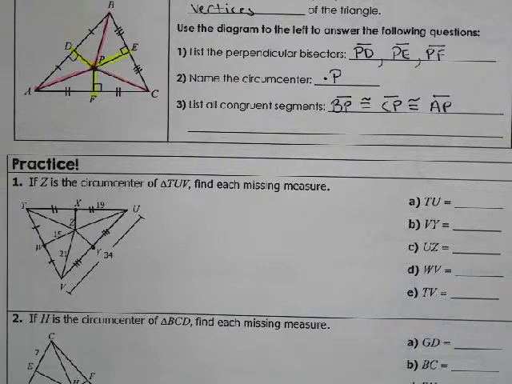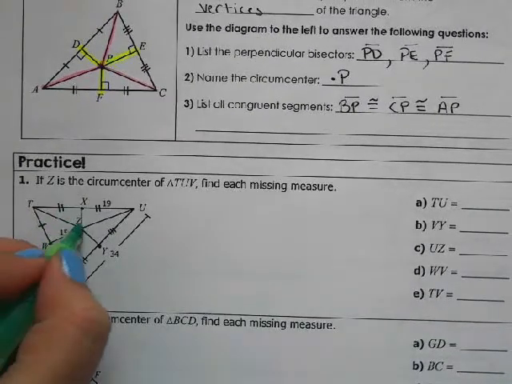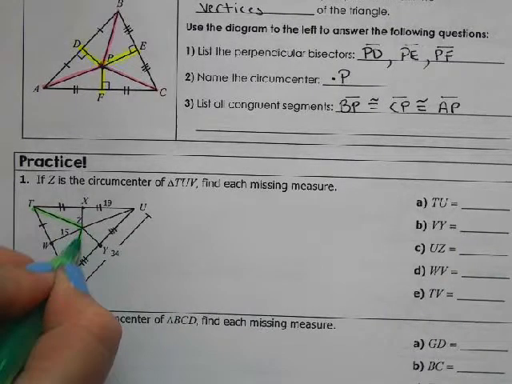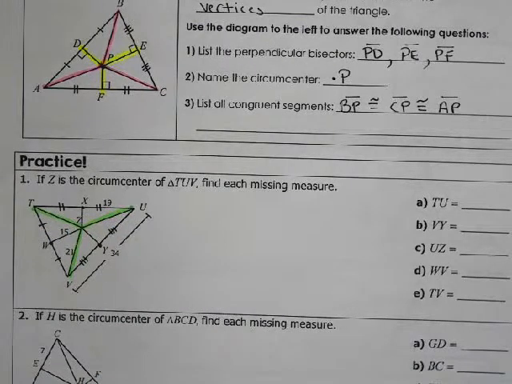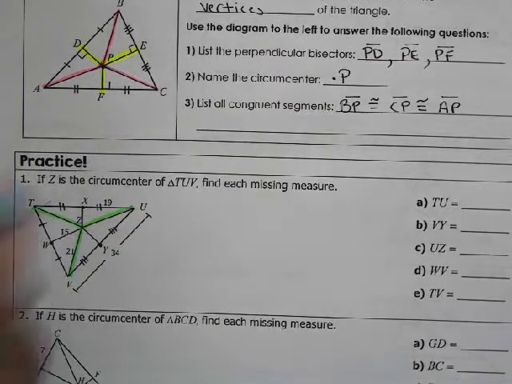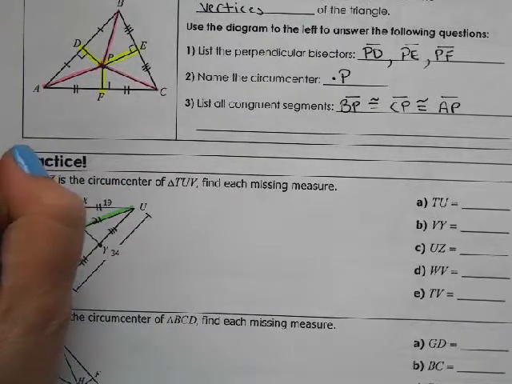We also know that TZ, VZ, and ZU, I'm going to highlight all those in the same color because those are all going to be congruent. So if VZ is 21, then ZU is 21, TZ is 21. I'm just going to write that in there right now.